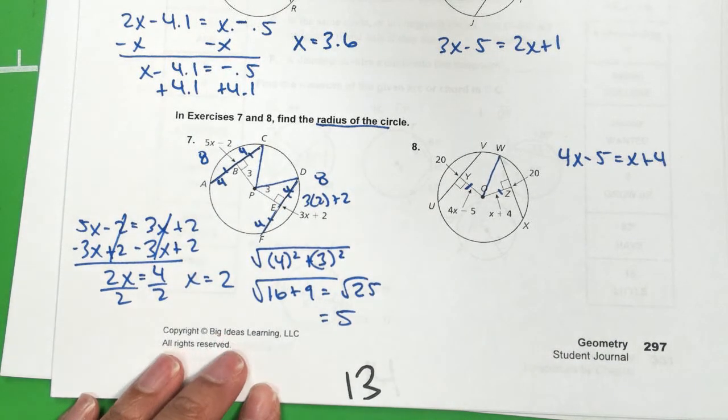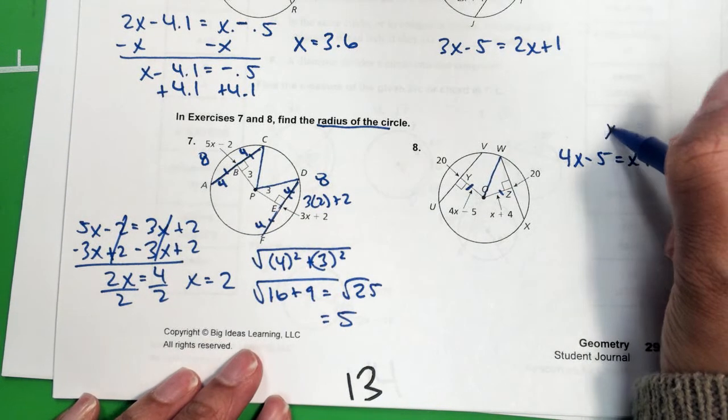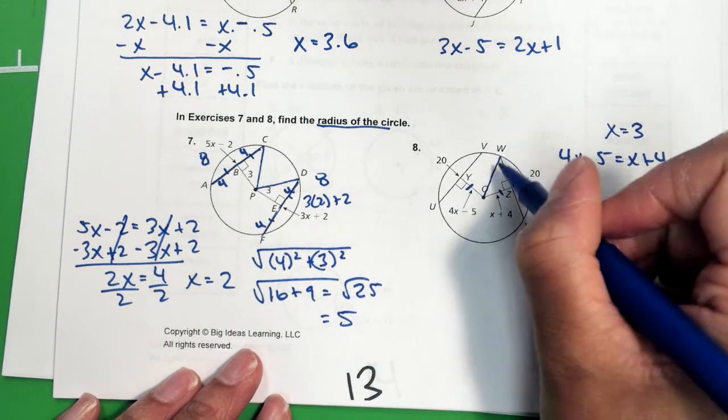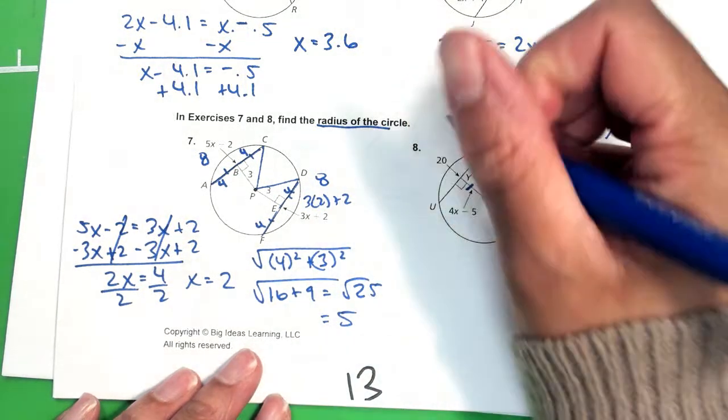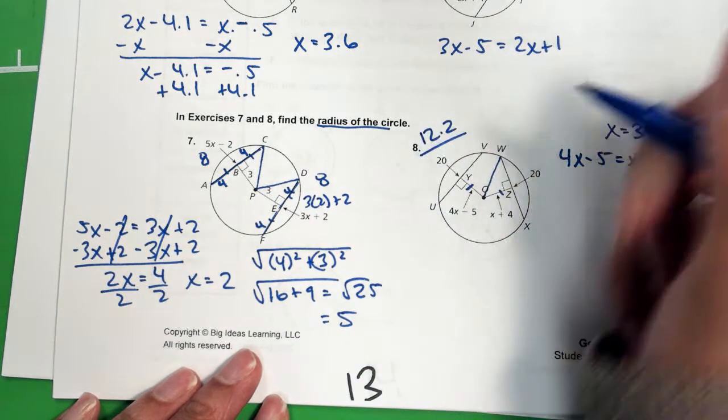So that concludes the rest of our notes. So let's see if you solve for 3 and you can use Pythagorean theorem to solve for your radius. And hopefully you should get 12.2. But see if you still get it.